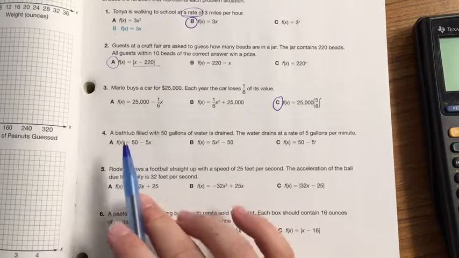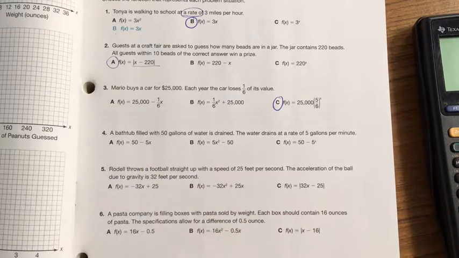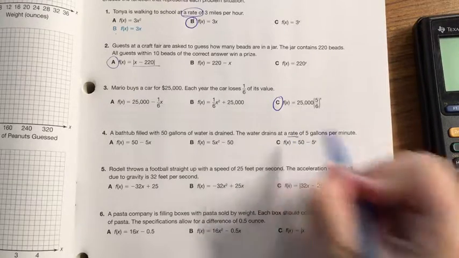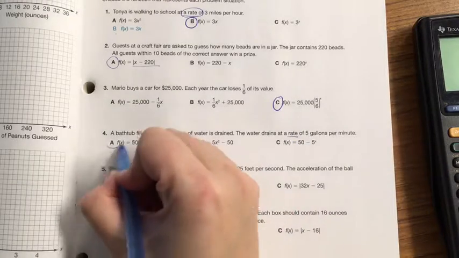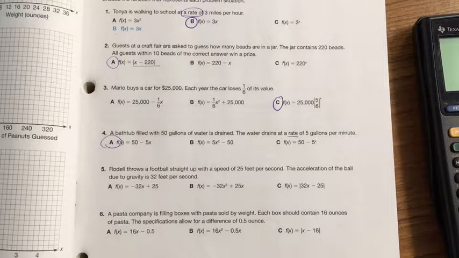Bathtub, you guys love bathtub problems, right? Bathtub filled with 50 gallons of water is drained. The water drains at a rate of 5 gallons per minute. Since it said rate, what kind is it? A. It's linear, so that means it's A. Good.